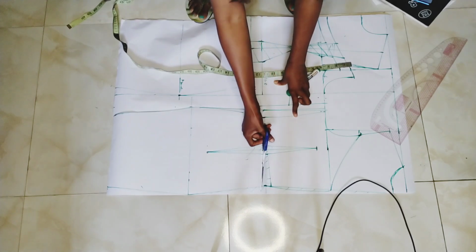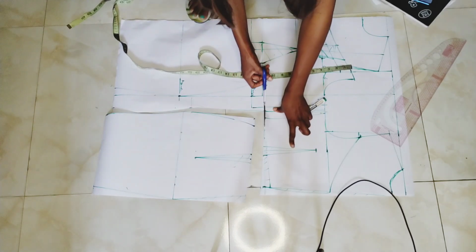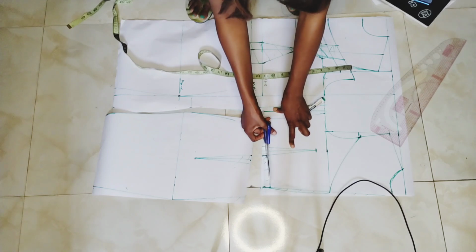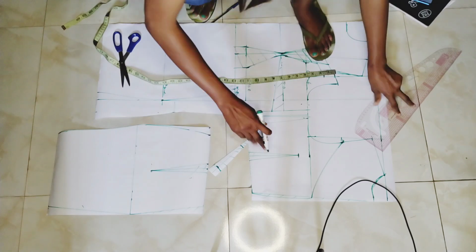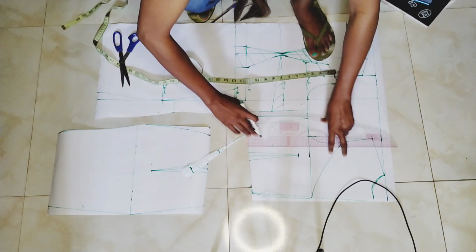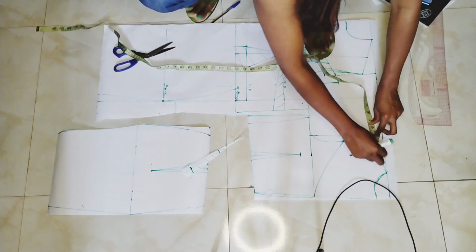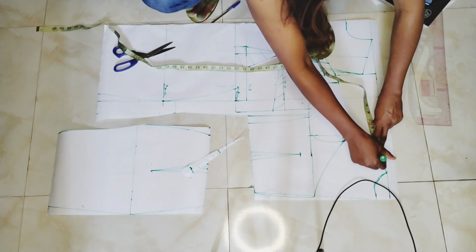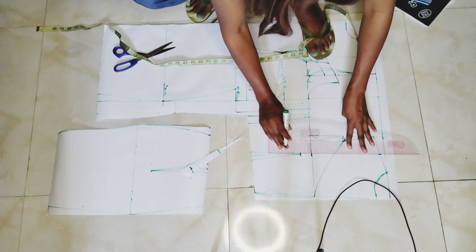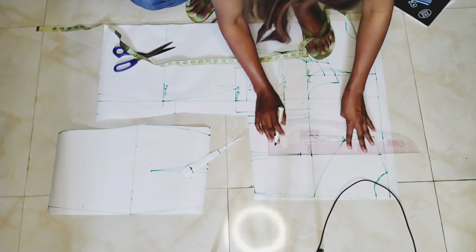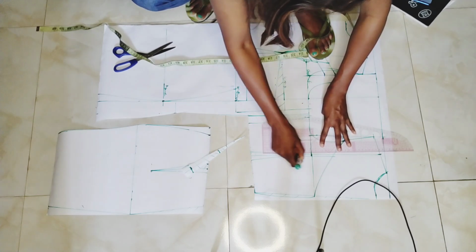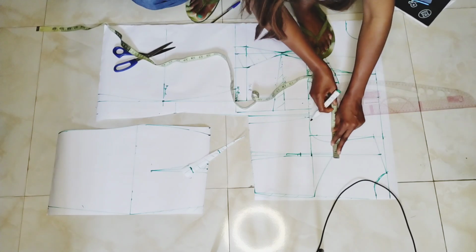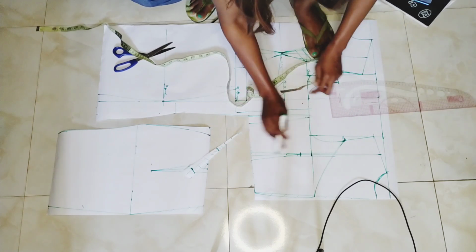I'll split open. So I've successfully removed my skirt pattern for the down and my upper bodies. I'm going to divide that into 2. The reason is because of the yoke inside, like a tube, or I don't know how to put it, but I believe you understand me.